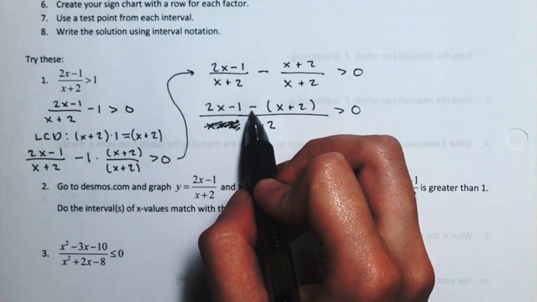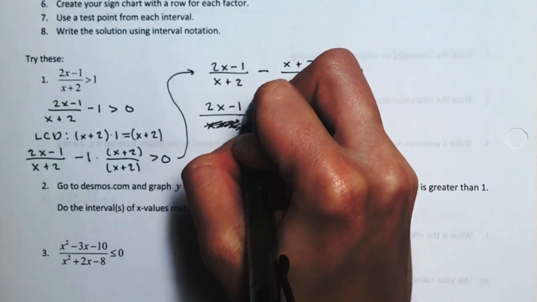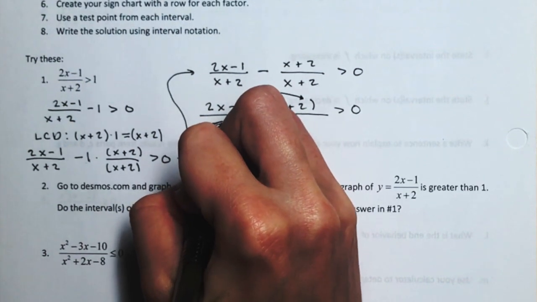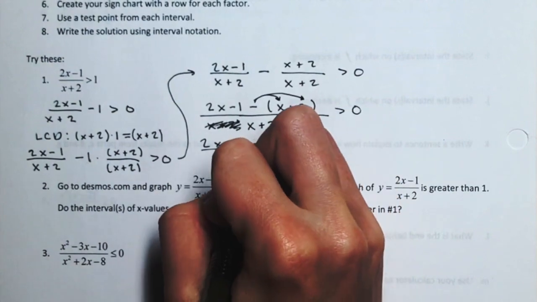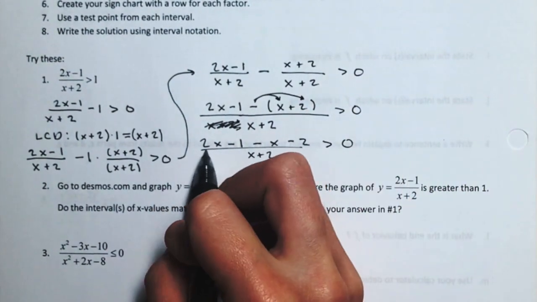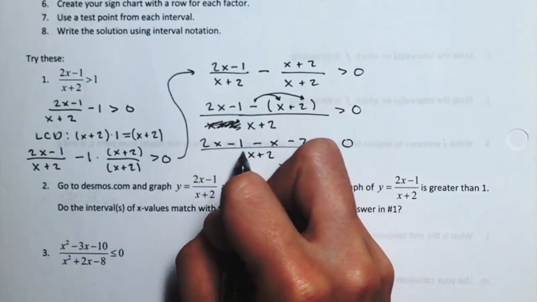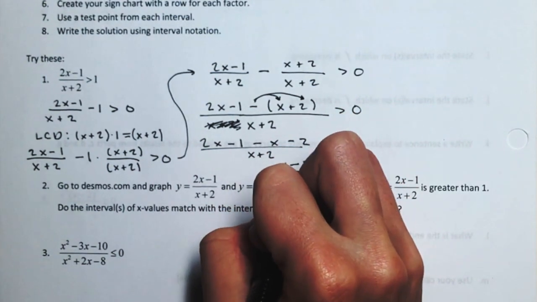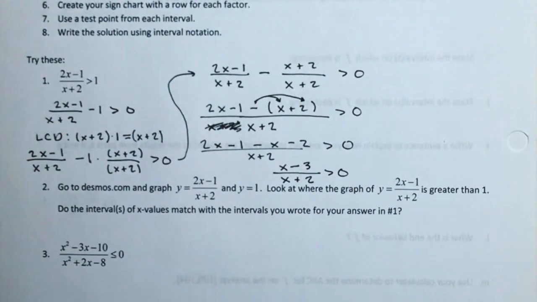Now let's do this combining. So remember, this negative is going to apply to both here. We have to distribute it. So we've got 2x minus 1 minus x minus 2 over x plus 2. We want all that to be greater than 0. We combine like terms here. We get just 1x and then minus 3 over x plus 2. So that actually simplified nicely.